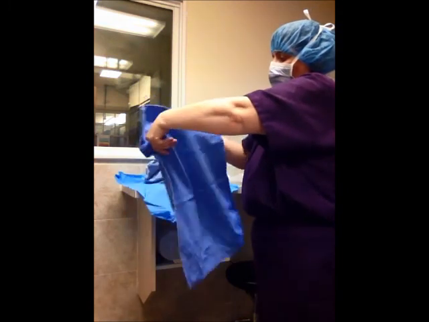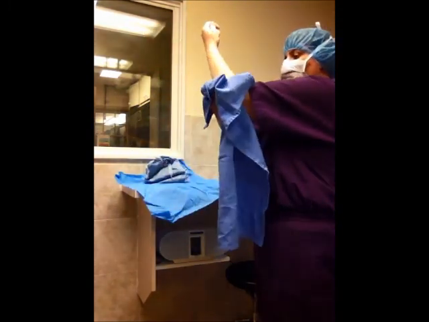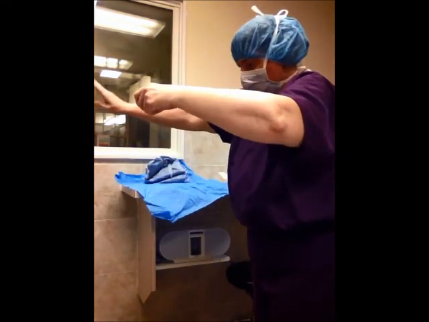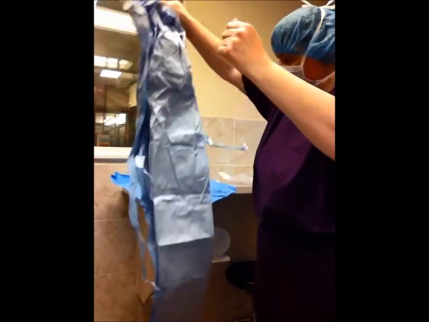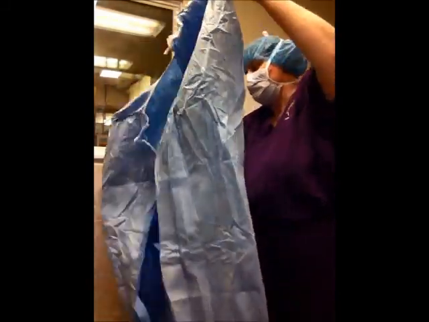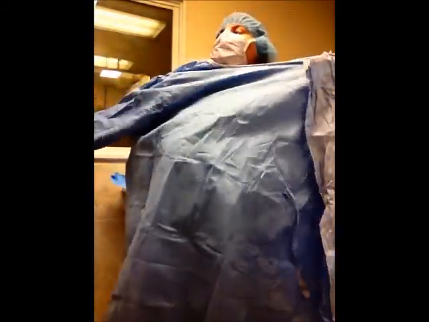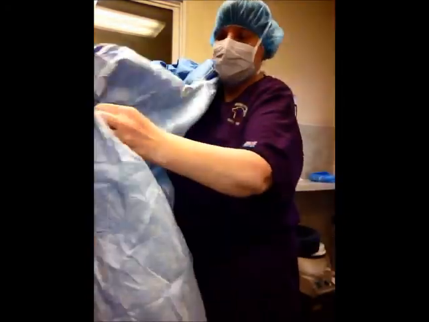And you're going to take this side, come over here, and dry that forearm, and then that can go over there. You're going to take your gown, and you're going to put it in. Slide it on without your fingers coming through.